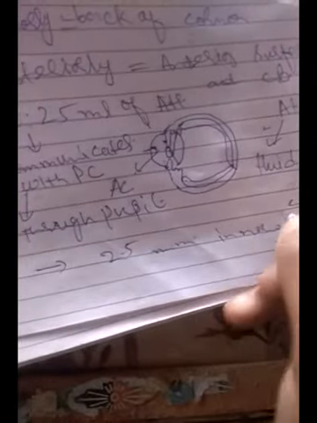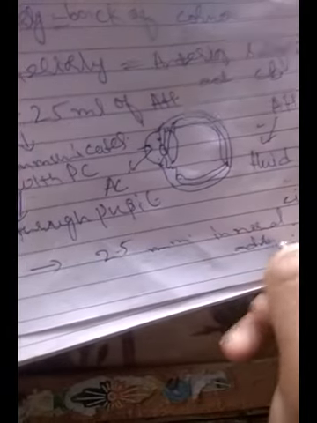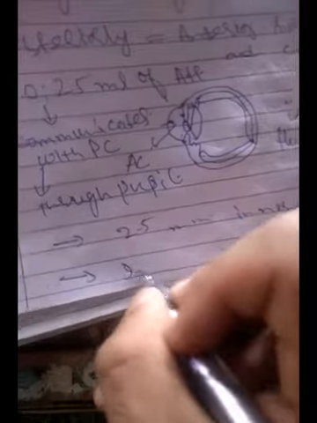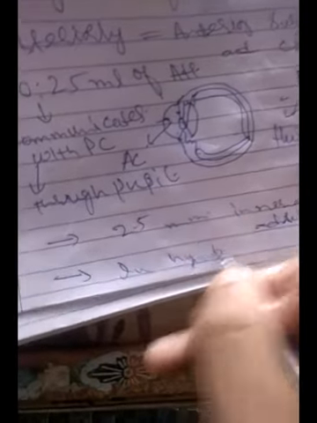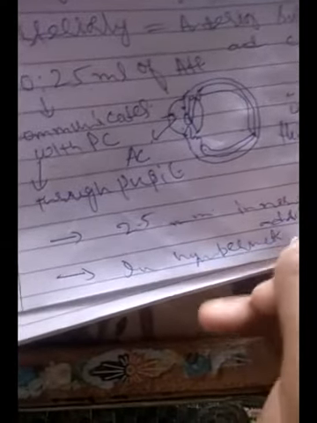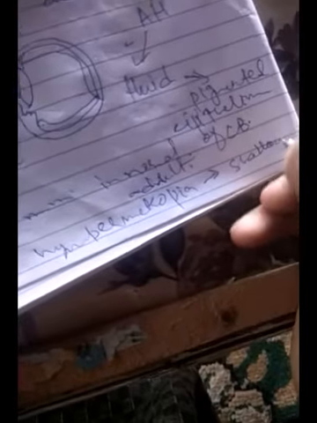In hypermetropia, the anterior chamber is shallower. In myopia, it's the opposite. It is deep.